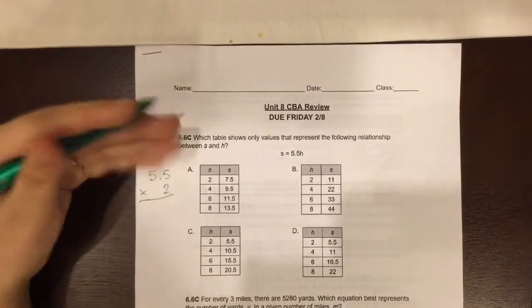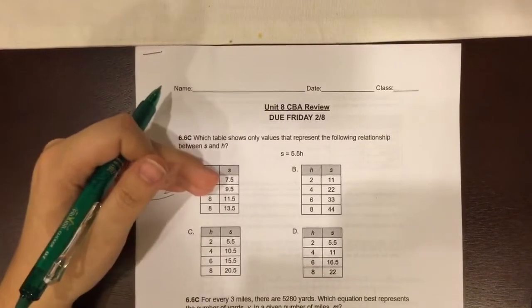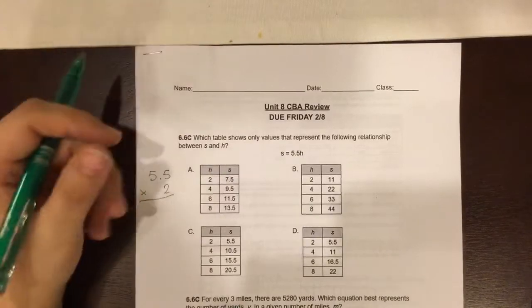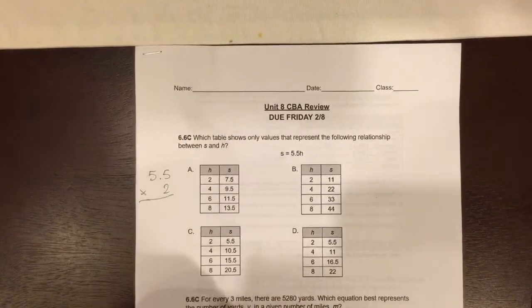Guys, I really want you to try at least 2 of these before you choose which one is correct. I know that you may not like that idea, but try at least 2 of them to make sure the pattern follows through the entire thing.